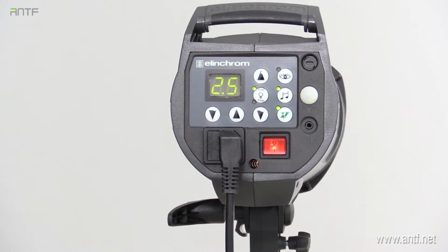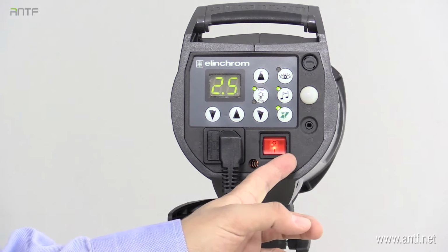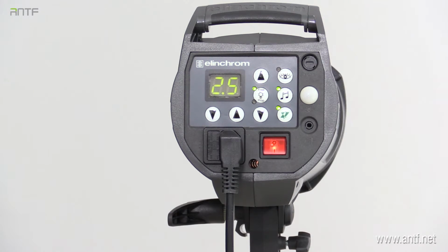So how can you know if your strobes are ready to take shots? Simply by hearing the sound. And if you have multiple strobes, you will hear multiple beeps. So this is really very handy and very important. The button under them is the on-off button, and it's self-explanatory.